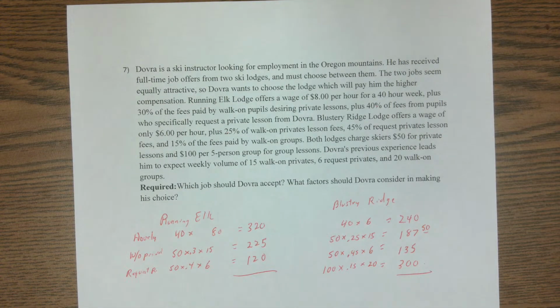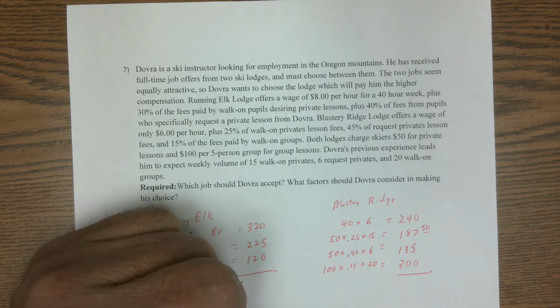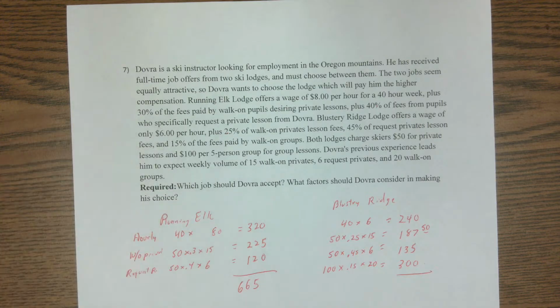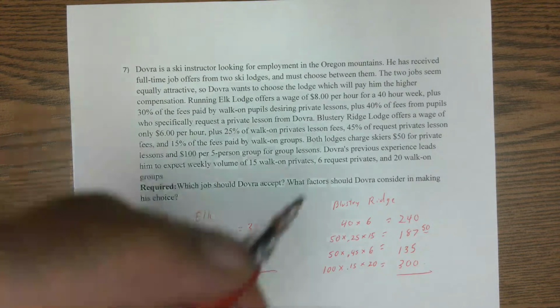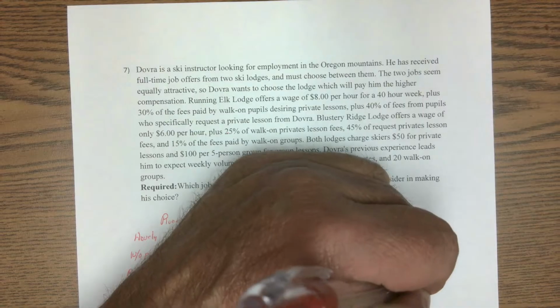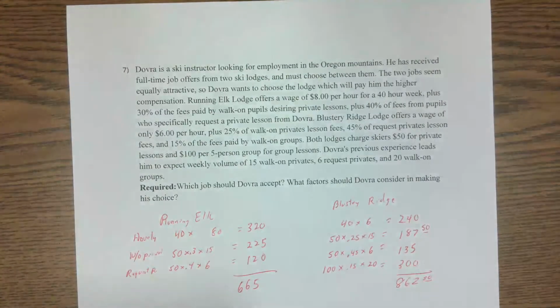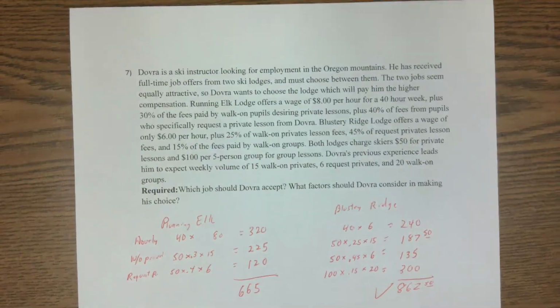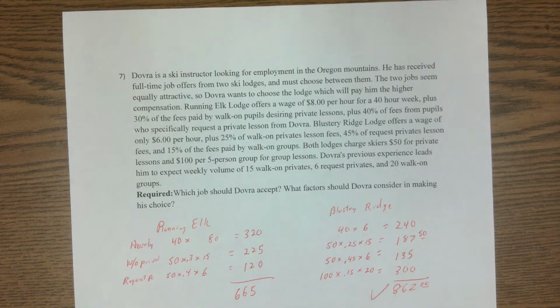320, 225, 120 is 665 per week. Here we get 240, 187.50, 135. It'd be 862.50 a week. So it looks to me like much better for him to go with Blustery Ridge. All right.